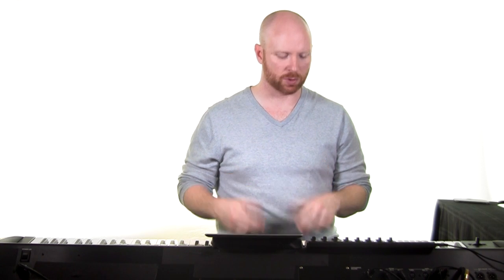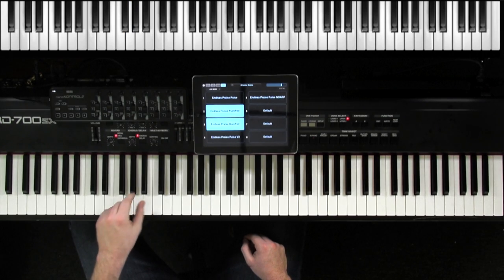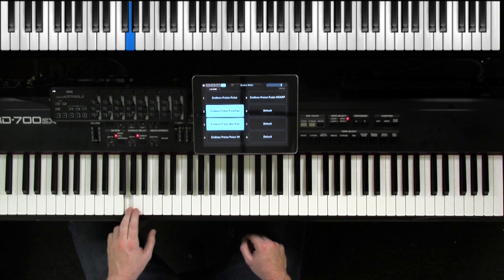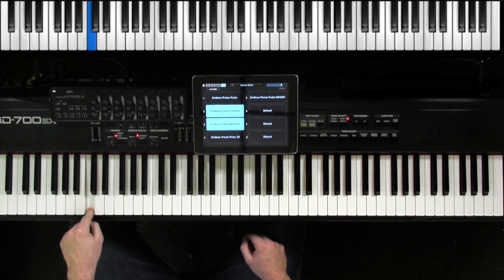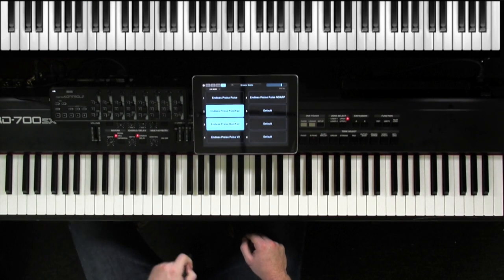Very cool sounding. Now, in our left hand, it's fairly easy. We're just playing G, A, B, and then G, A, and then down to our C. Now that's our left hand.